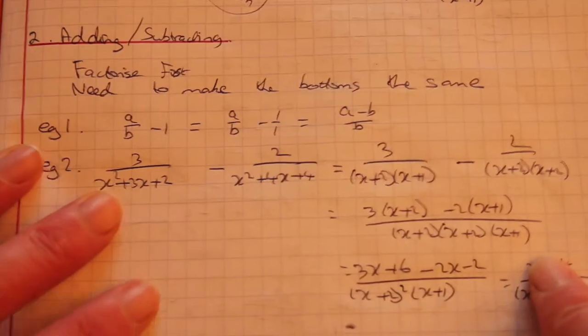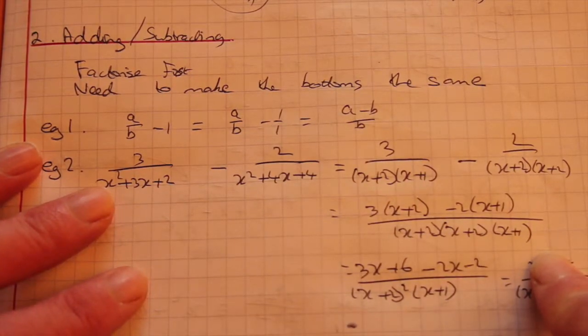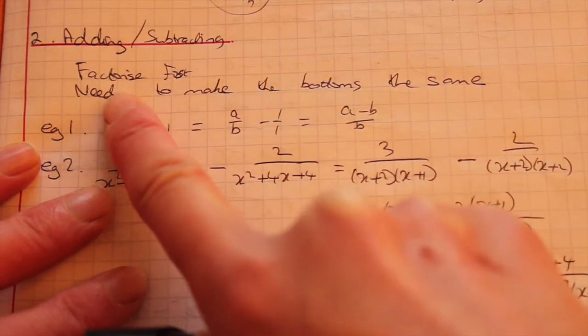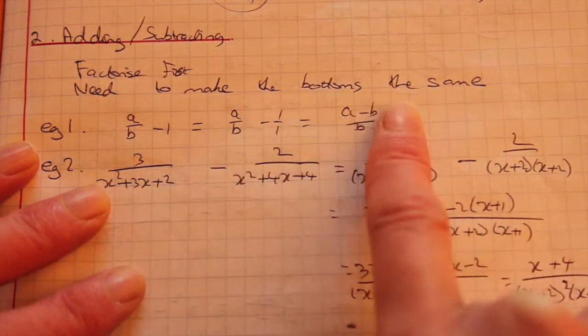When you're working with fractions, you could be asked to add or subtract. These are generally harder than multiplying or dividing. So when you're adding or subtracting, it's the same rules. Factorise first, you need to make the bottoms the same.